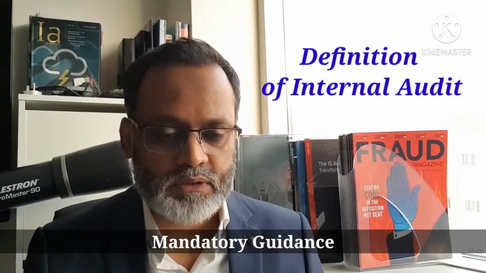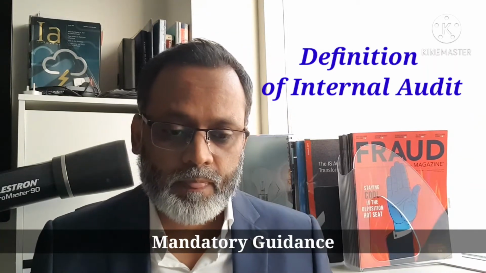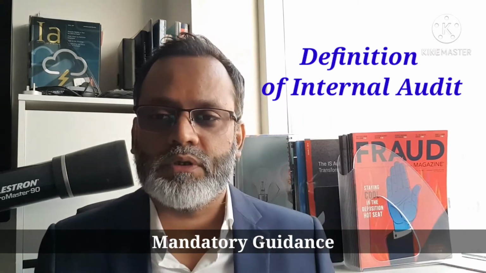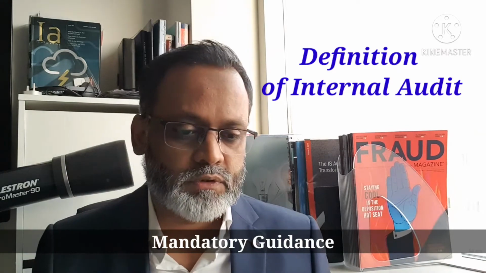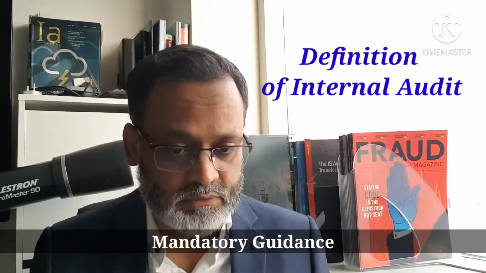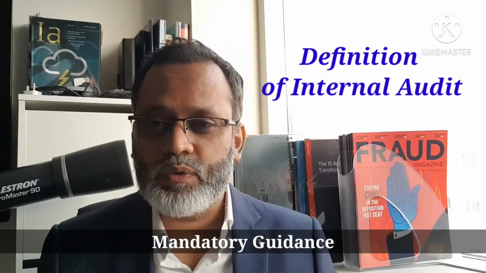We are providing insight. Designed to add value and improve an organization's operations. Again, go back to the mission of internal audit, the basic purpose, to add value and protect value for the organization. Helps an organization achieve its objectives. It's self-explanatory. It means internal audit does not work in isolation.